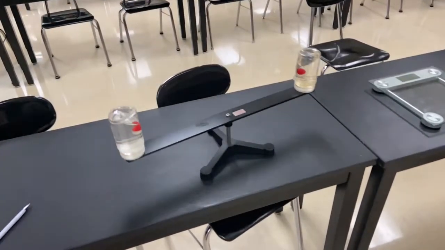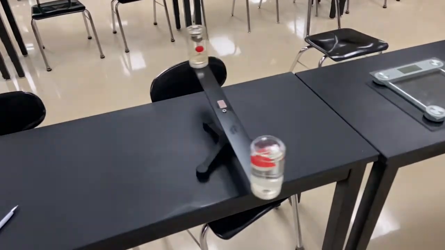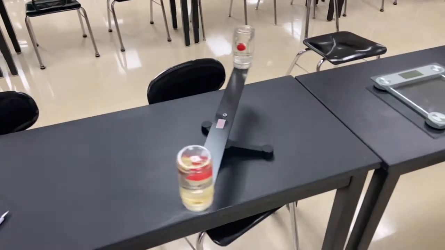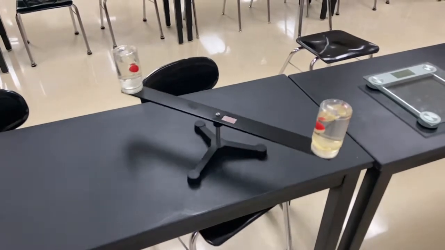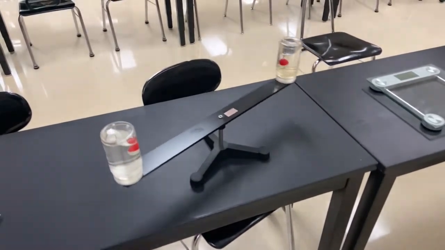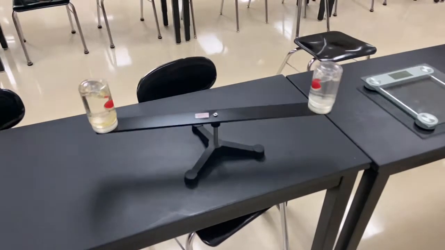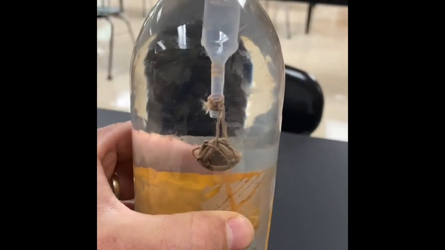This contraption here is showing that when something is spinning, the water goes to the outside because of its inertia. And since there's more pressure on the outside, the bobbers actually float to the inside. So not all buoyancy is always directed upward. In this case, these bobbers are floating in.